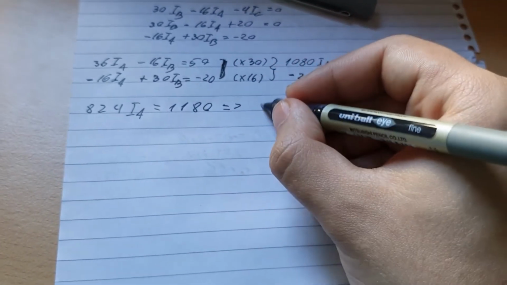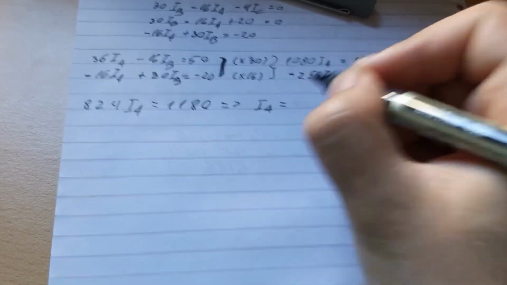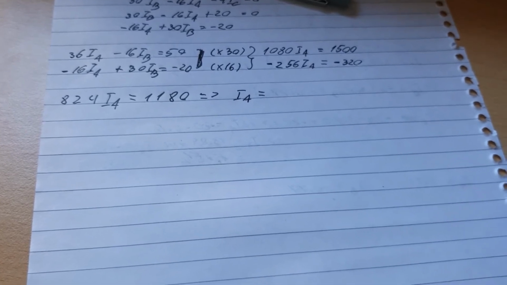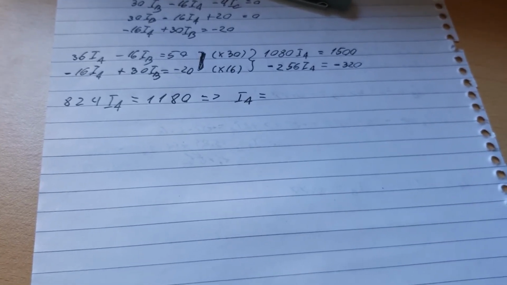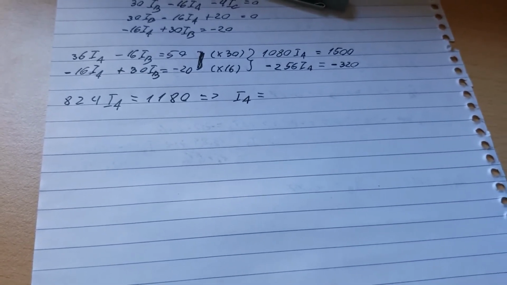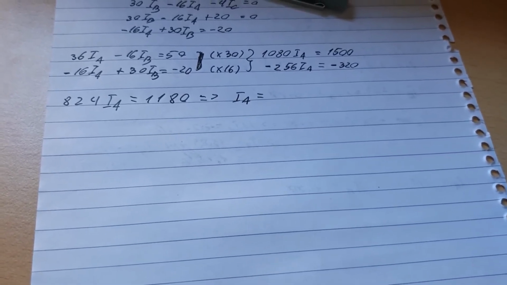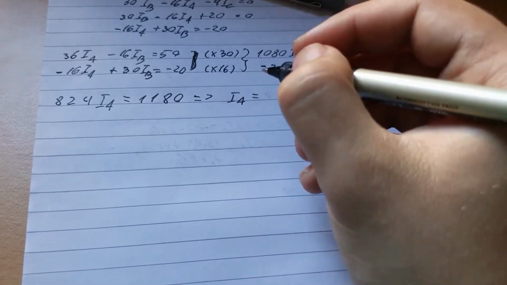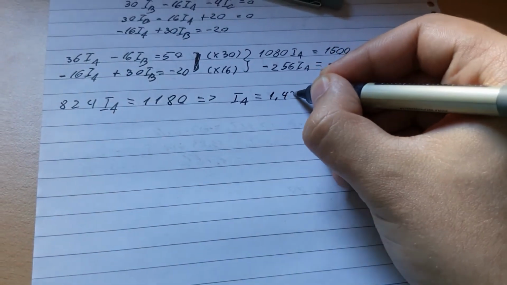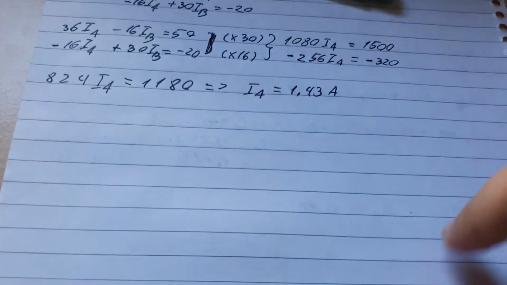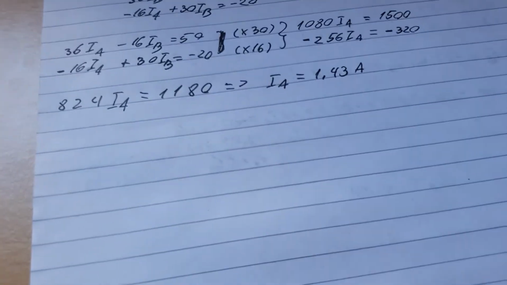Okay, now is the big calculation, so let's see what number we get for this one. So IA is equal to 1180 divided by 824, and it's not that bad, it's 1.43 amps. And to be fair, that sounds right. Okay, so we found IA, now we just need to find IB.